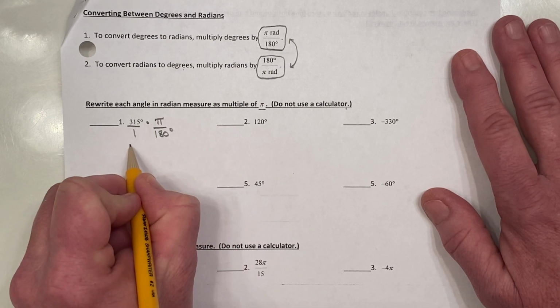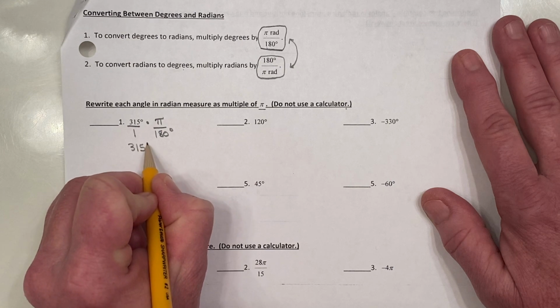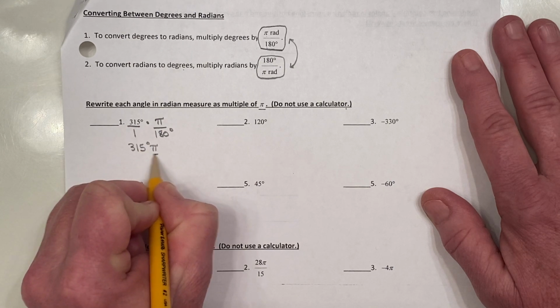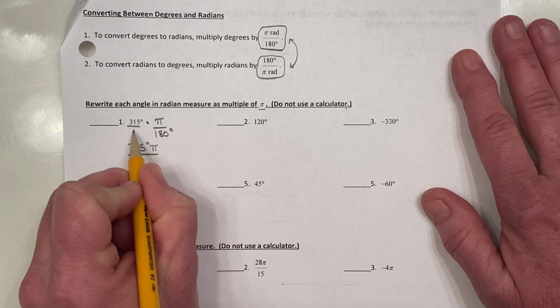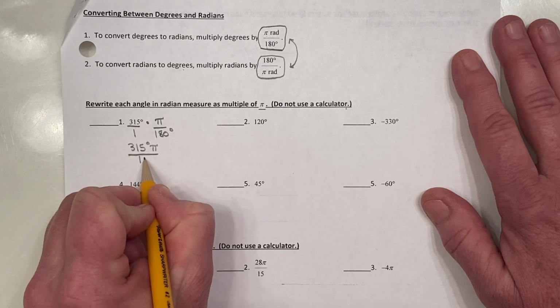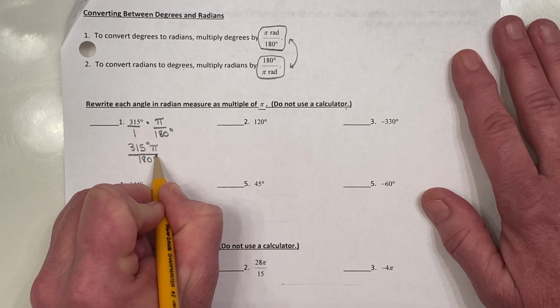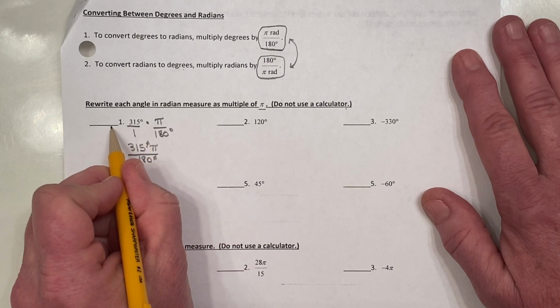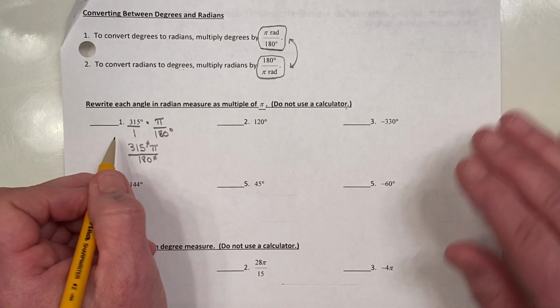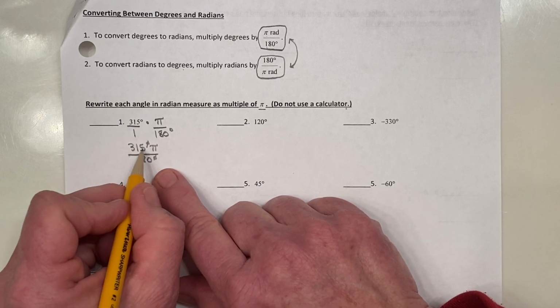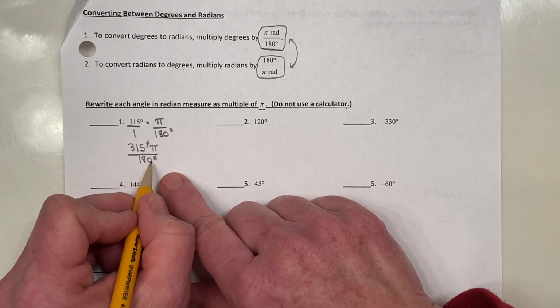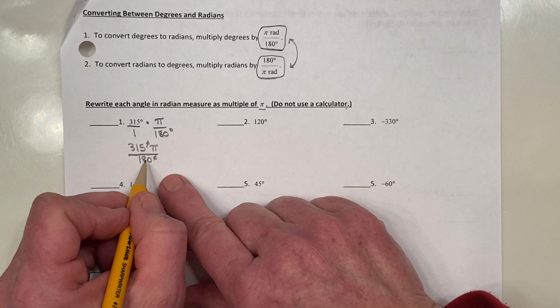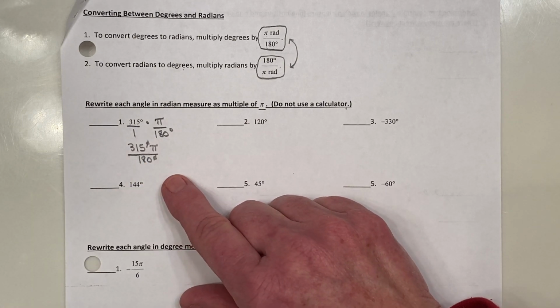Otherwise, if you just multiply the tops and the bottoms together, you get 315 degrees pi over 180 degrees. Now, the degree symbols are going to cancel out. So the degrees go away, and so we're going to be into radians. All right, so at this point, if I look for common factors of 315 and 180, I know 5 goes into both of them. But I would say at this point, let's just use our calculator.